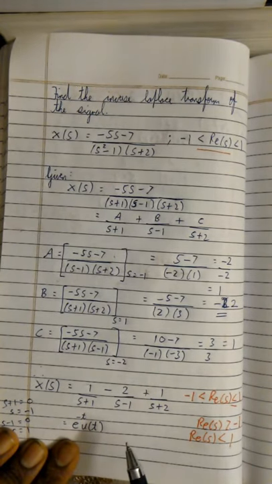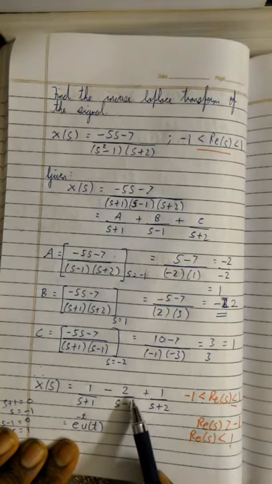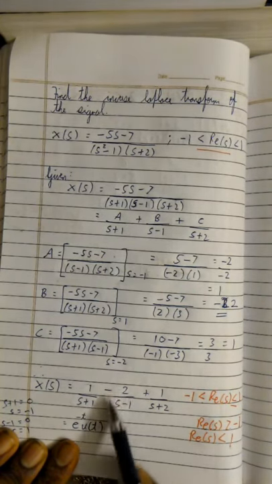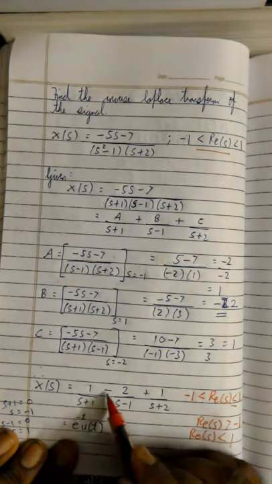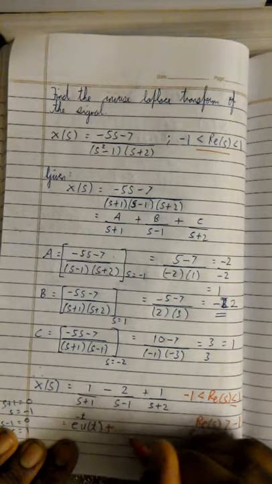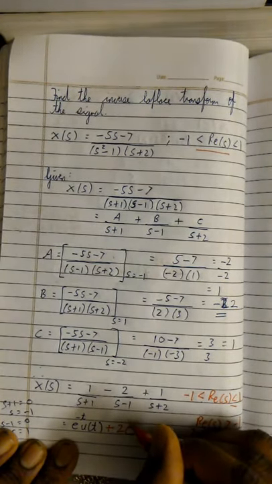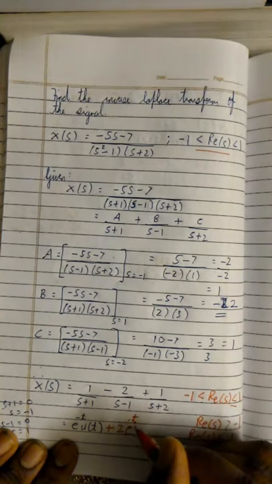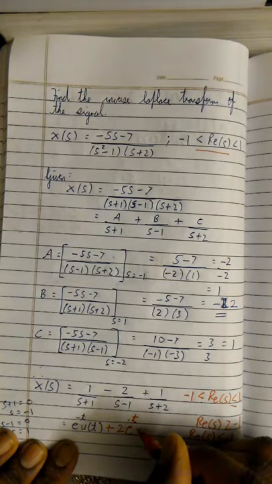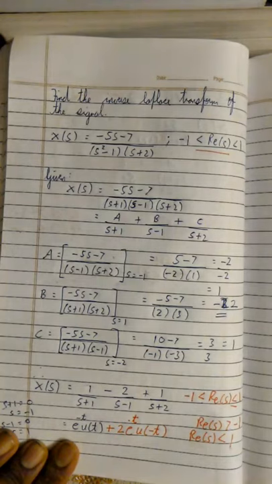What do you do when it's a left-sided signal? We put a minus in front of it and then we write u of minus t. So the inverse Laplace transform of this is minus of minus, which becomes plus 2 into e raised to plus t into u of minus t. This is how we express the left-sided signal.